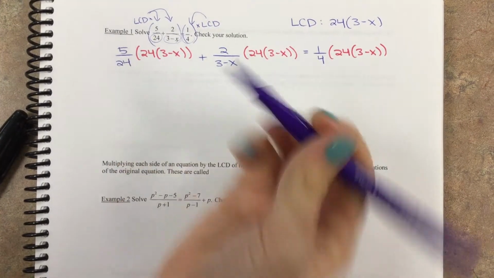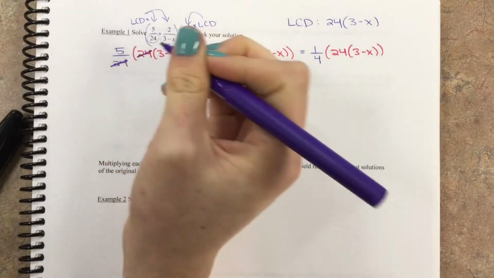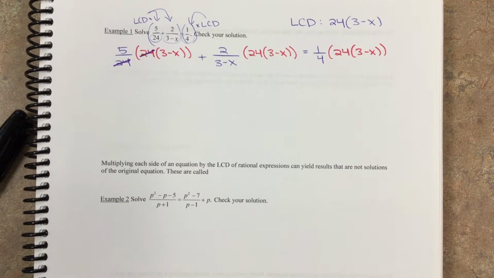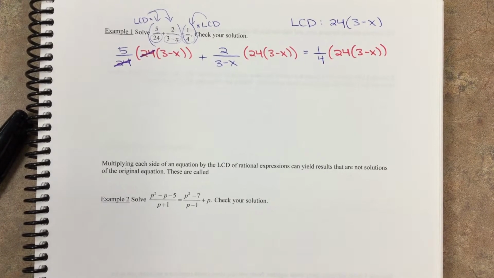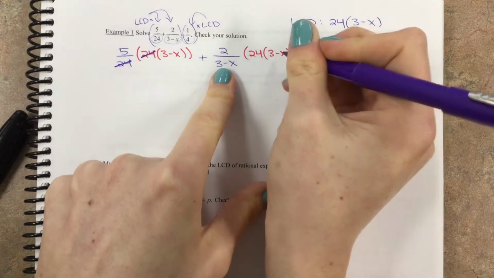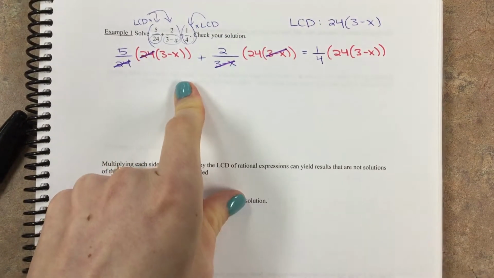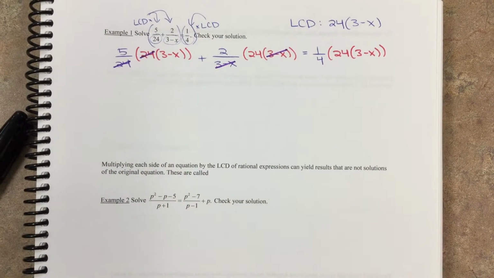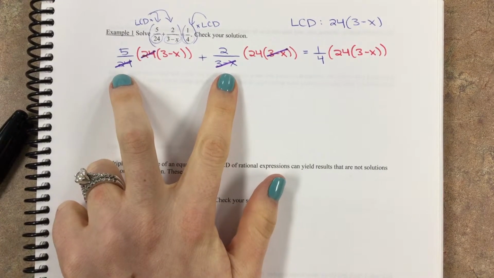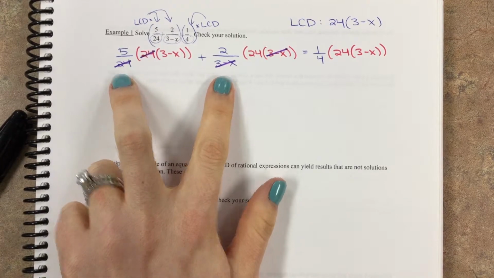So if you look at this one first, notice that this 24 and this 24 are going to cancel out, which is good because I've just gotten rid of one of my denominators and therefore started to make my equation just a little bit simpler. And then I move on to the next term. 3 minus x times 3 minus x, those will cancel out. And again, I'm continuing to make this equation simpler. So now on the left-hand side, I don't have any denominators at all. Technically, I always have 1, but I don't have anything more than 1.